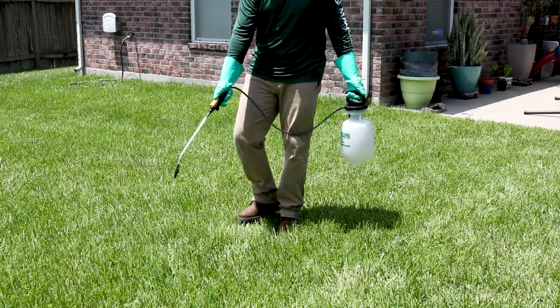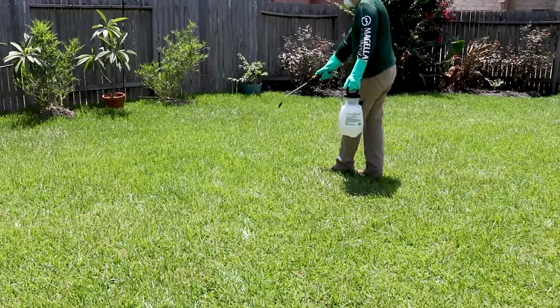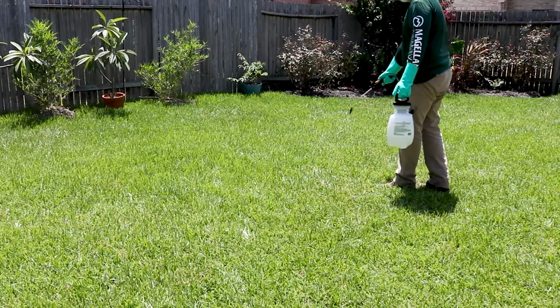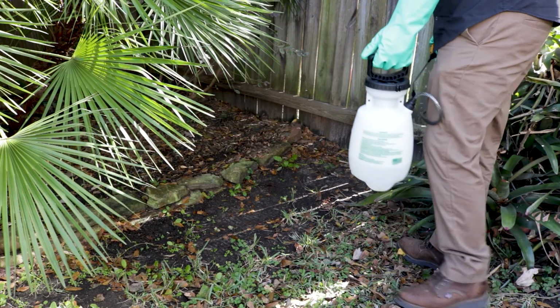Evenly broadcast the entire solution across your treatment area. Be sure to spray to the point of wet and not run off. Allow the product to dry completely before watering or mowing down the lawn, but if you know the disease is soil-borne, you may water in the product.